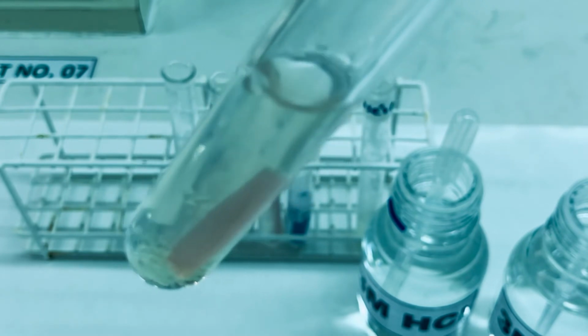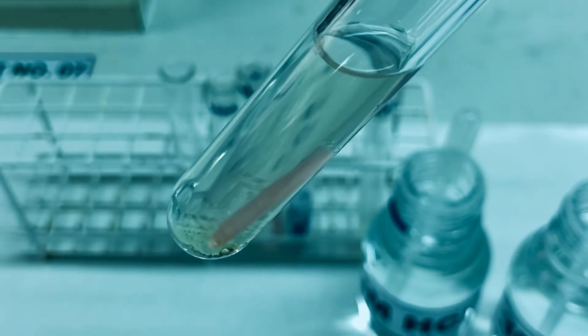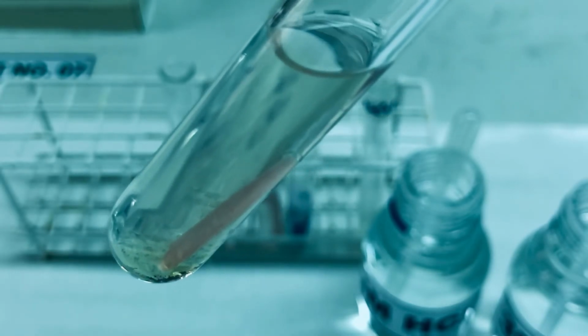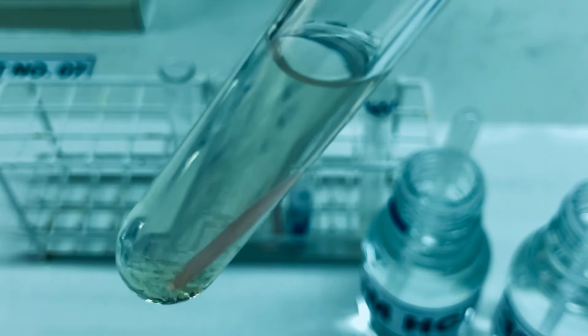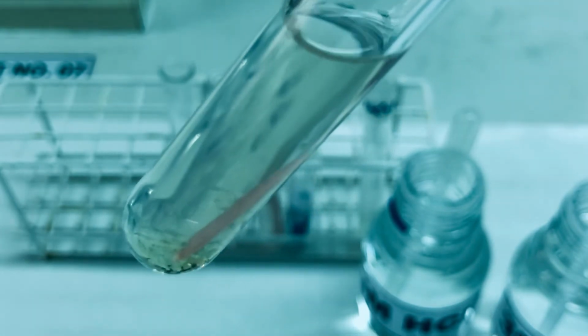As we know that protein undergoes acidic hydrolysis, so probably this is the reason why it has become completely soluble in acidic medium.